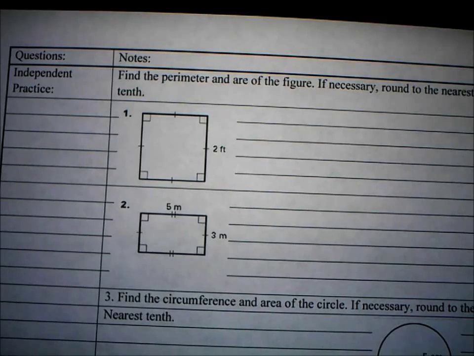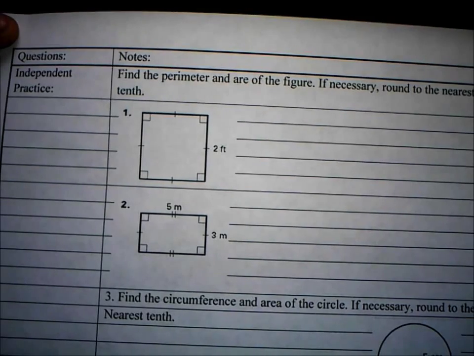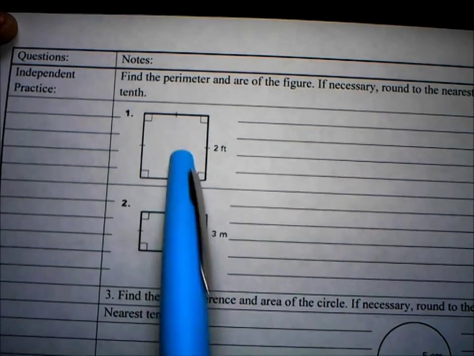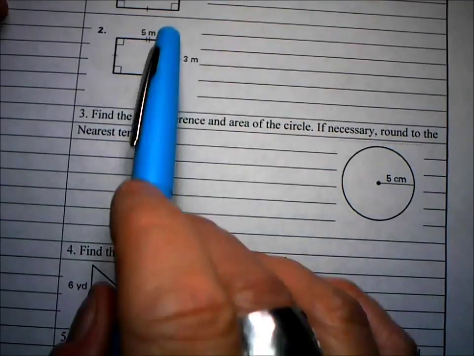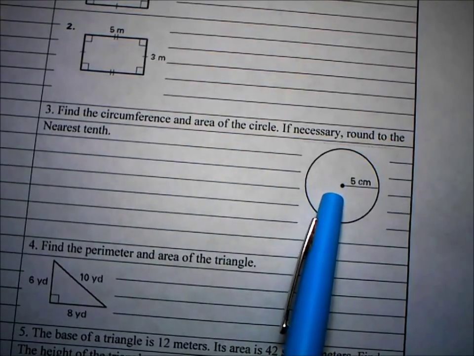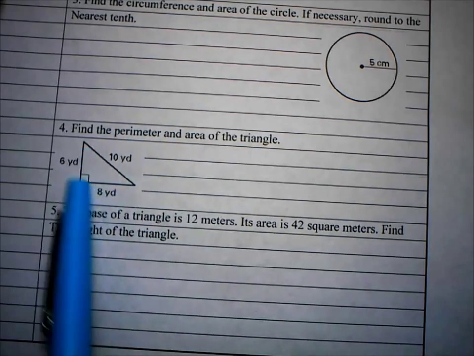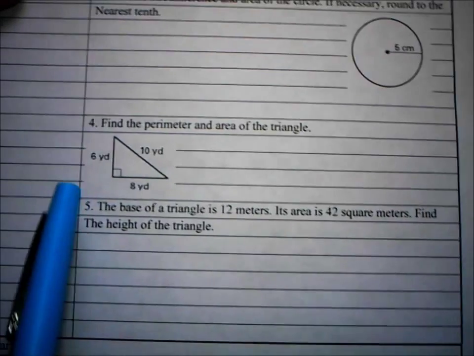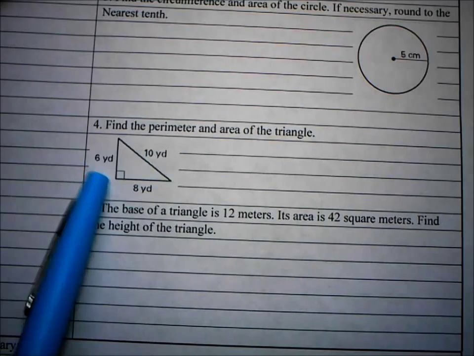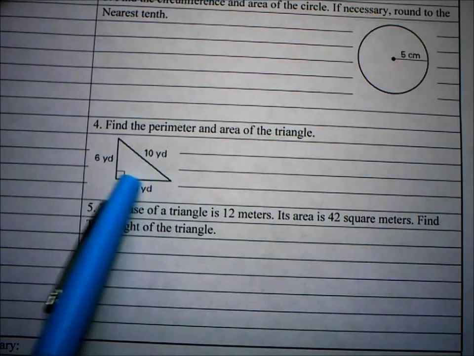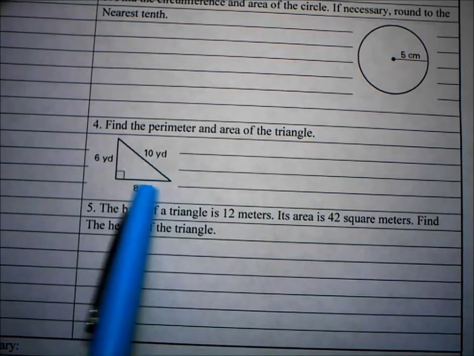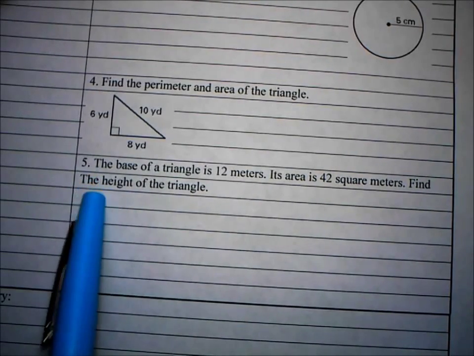Okay, on the back of your paper you have your independent practice problems doing the same thing. So find the perimeter and area of each figure. On number 1 and 2, number 3 you're dealing with a circle. And then on 4 they give you a triangle with all sides. Realize the 6, it has a right angle in the side, so this represents your height and this is your base already given to you.